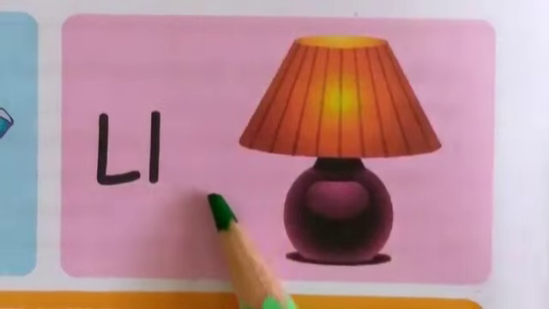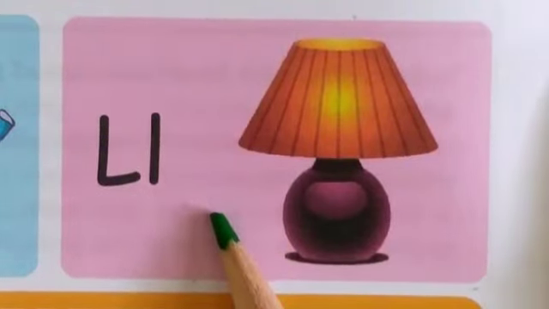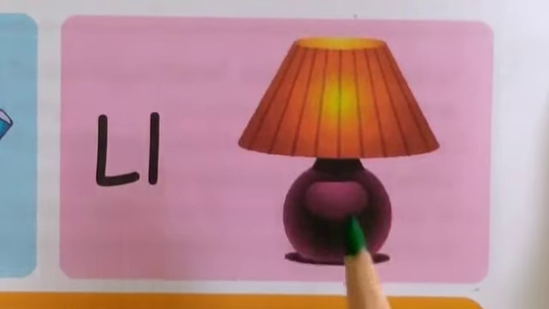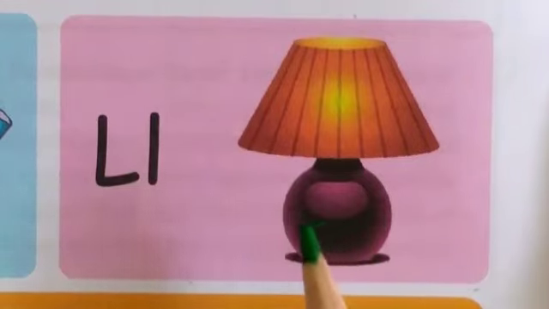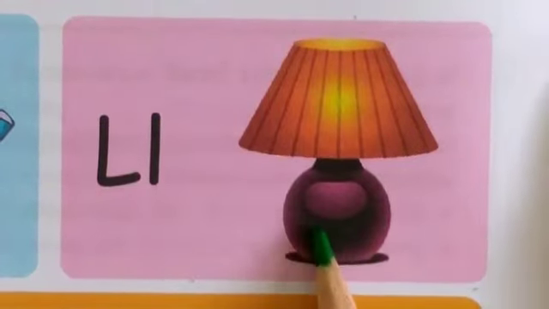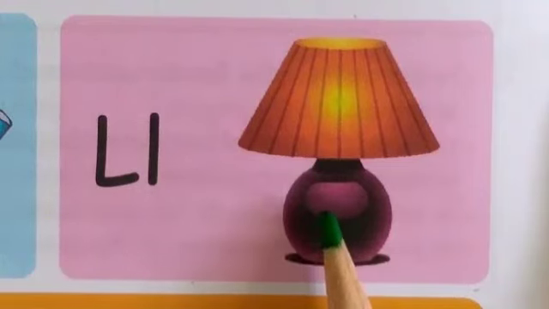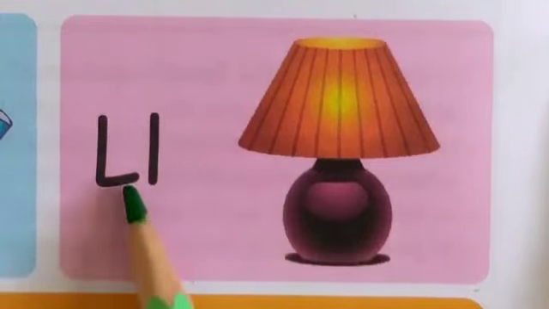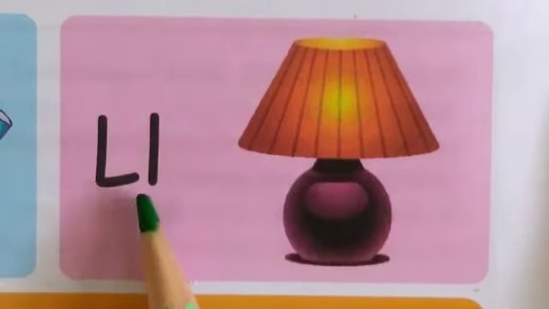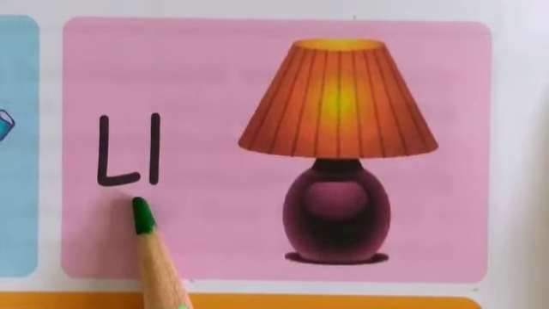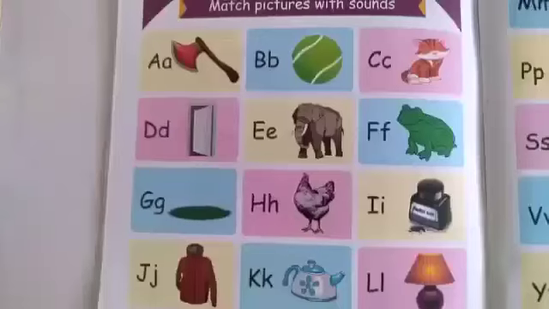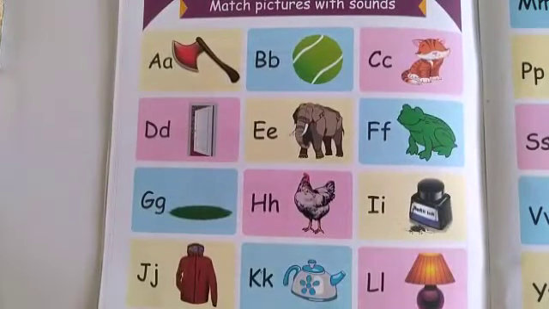What is this? This is a lamb. What is the initial sound of lamb? L, lamb. And letter L has only one sound. Students, we have done reading from page number 8. Now we are going to move towards page number 9.